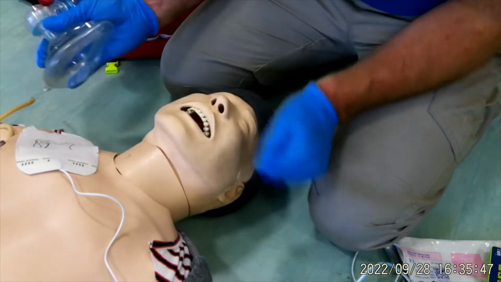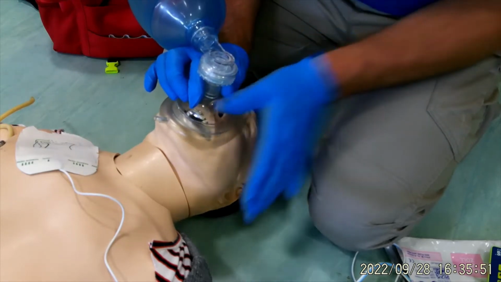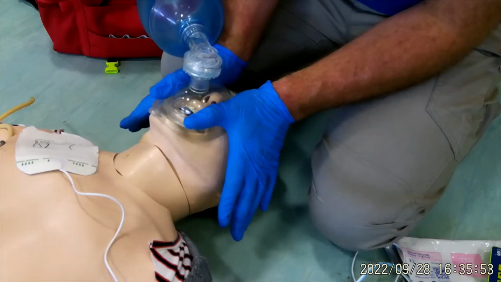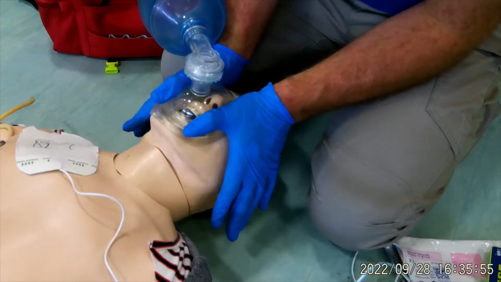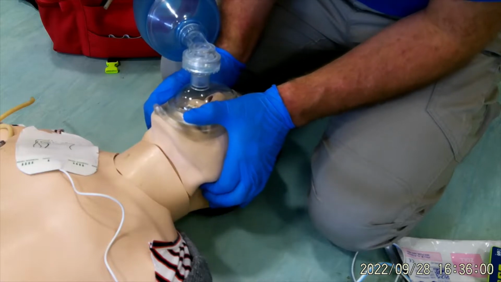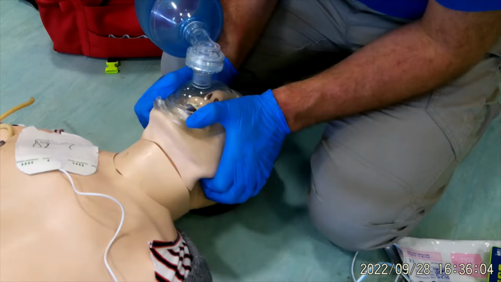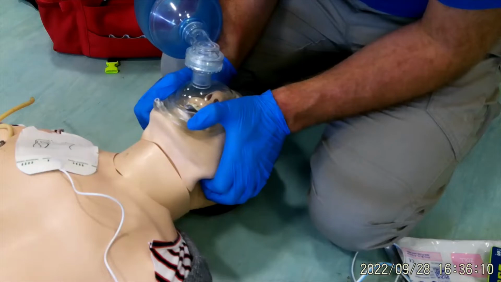So just to go through that again, the pointed bit goes over the nose onto the chin. My thumbs come down the mask pointing towards the patient's toes. My index fingers come to the angles of the jaw and I pull the jaw into the mask. My colleague then would do 30 to 2, so 30 chest compressions followed by 2 ventilations.